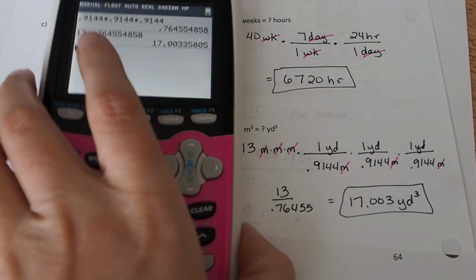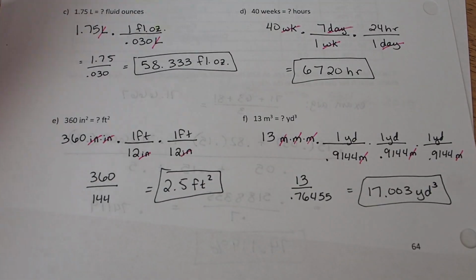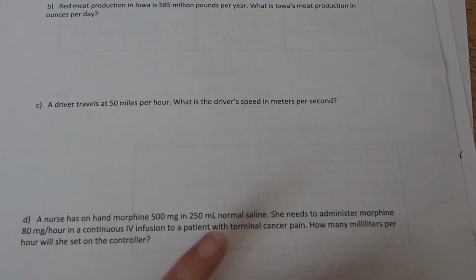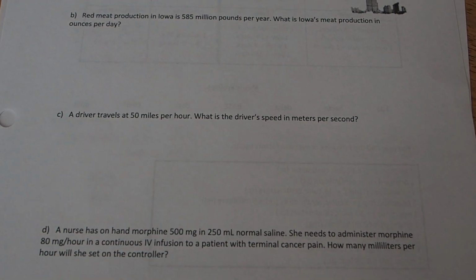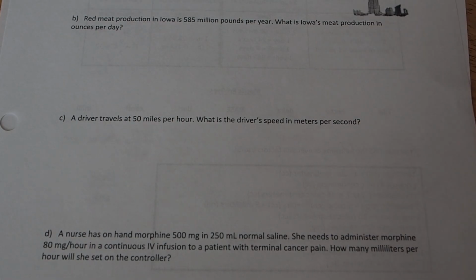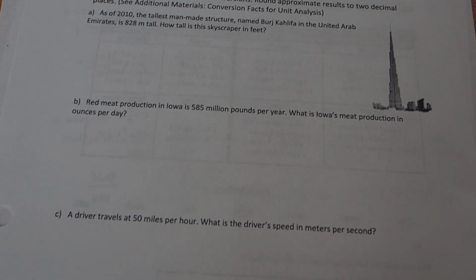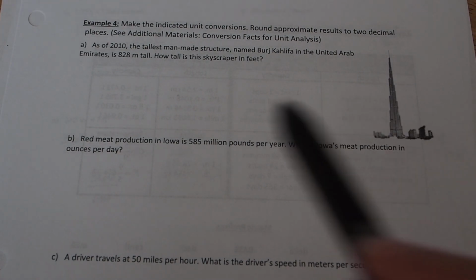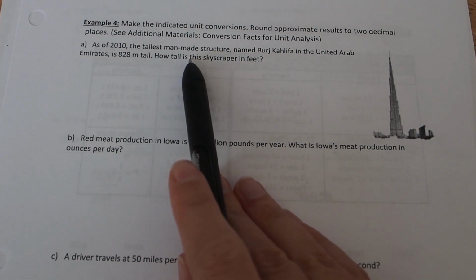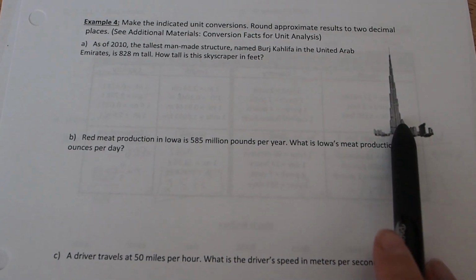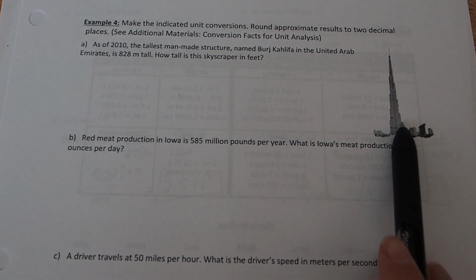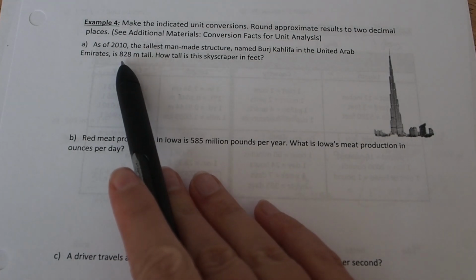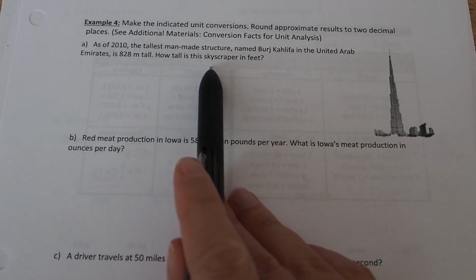Okay. So the next page, which is actually on the back of that conversion sheet, is going to give us a couple of problems that are going to just be worded in paragraph form instead of just giving us the goal. Okay, so in the first one, as of 2010, the largest man-made structure was this building in the United Arab Emirates, and it is 828 meters tall. How tall is it in feet?